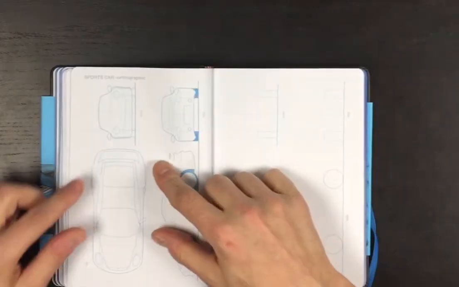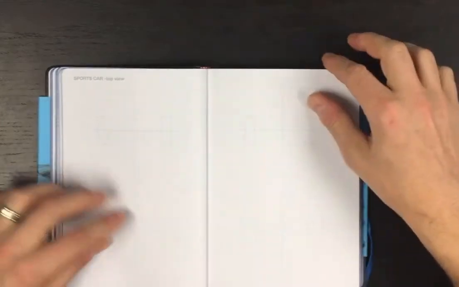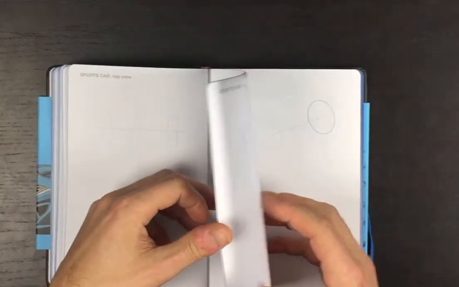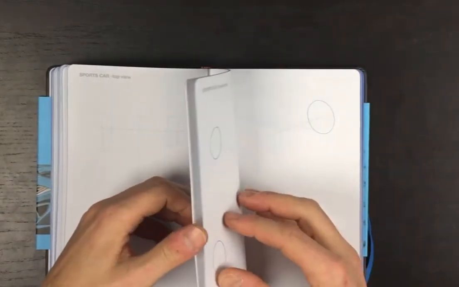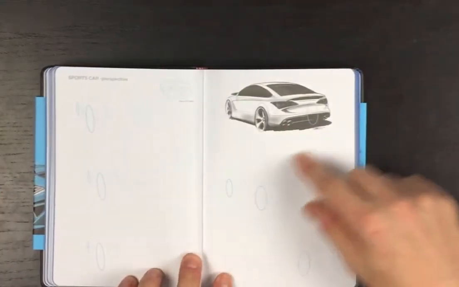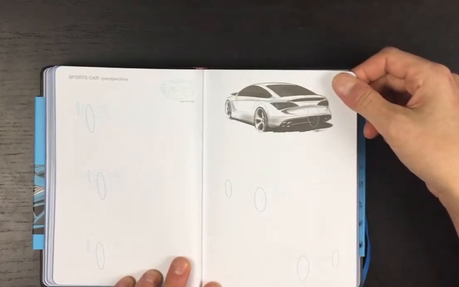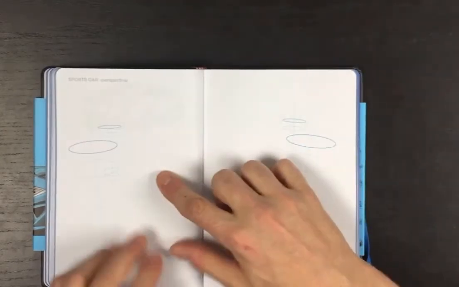The idea is to get you sketching, and to keep sketching. So we have some rear views, and I threw in a little sketch up here to help you along, give you some encouragement.